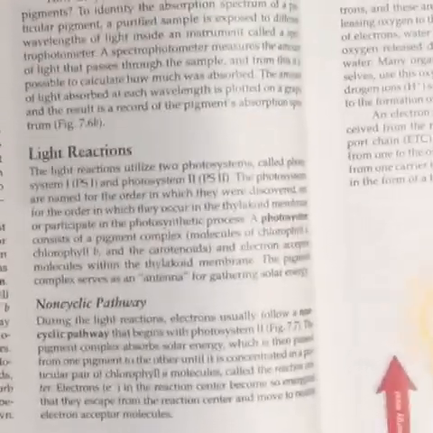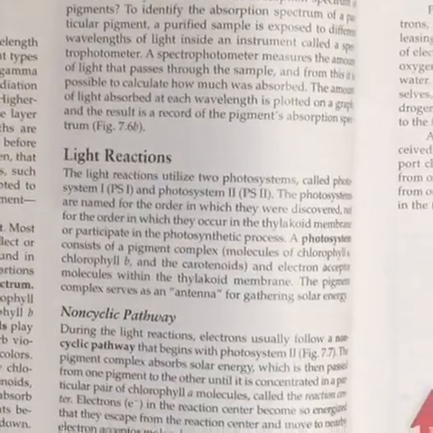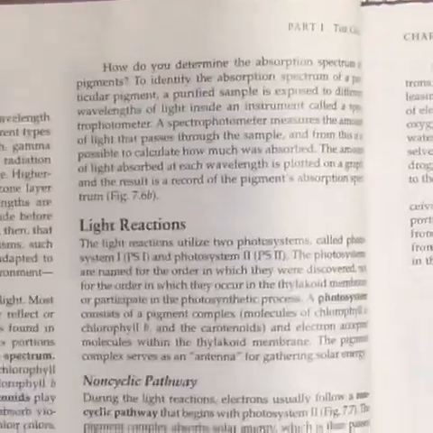A photosystem consists of a pigment complex, molecules of chlorophyll A, chlorophyll B, and electron receptor molecules, in the thylakoid membrane.